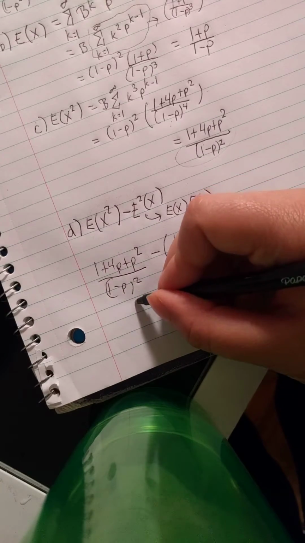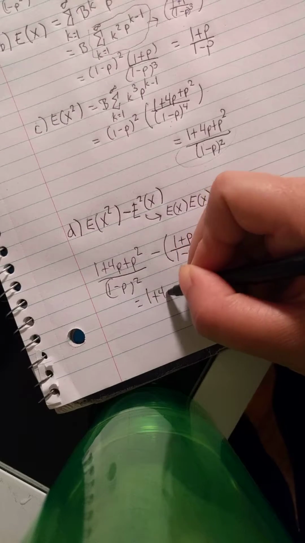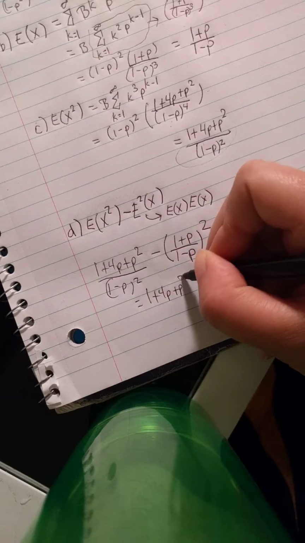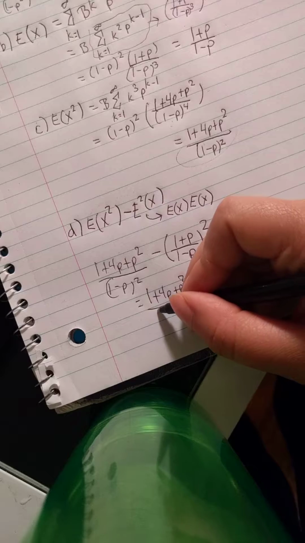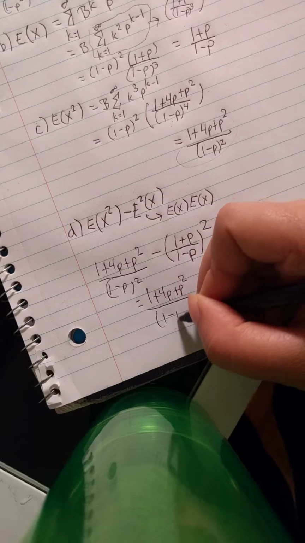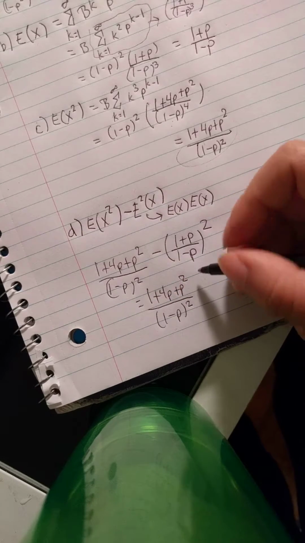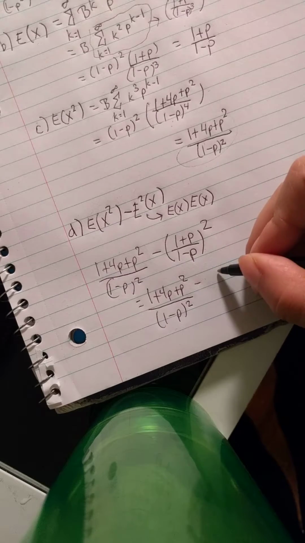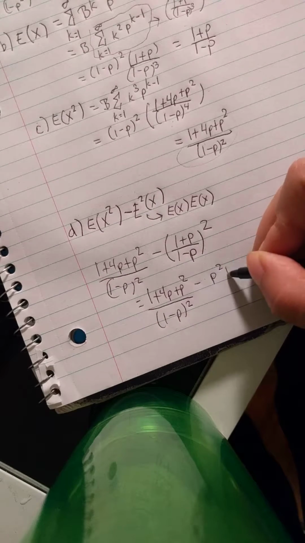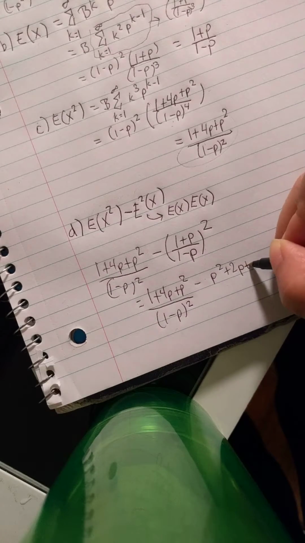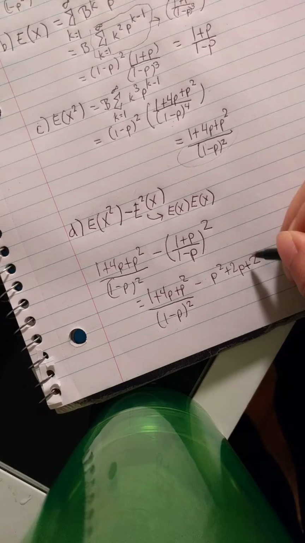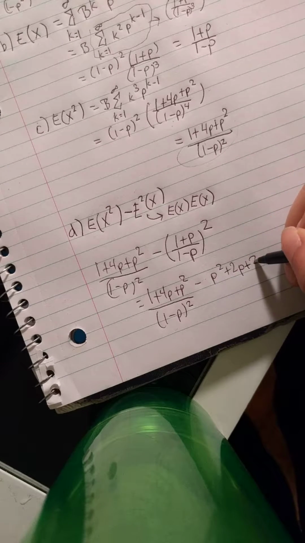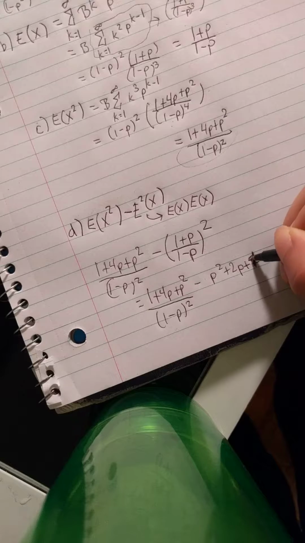So if we write that out, this one's more of an algebra problem. Sorry, this is plus 1.